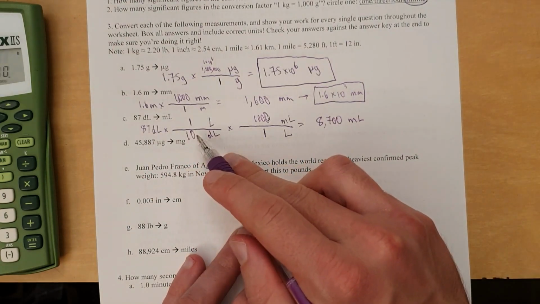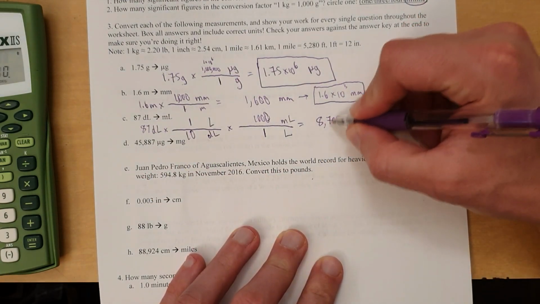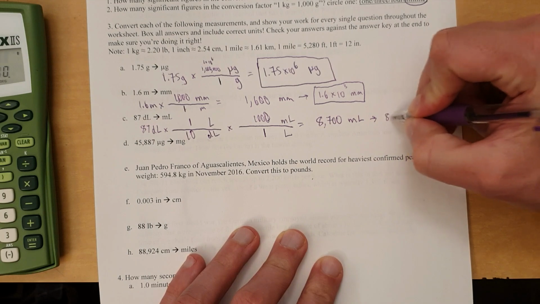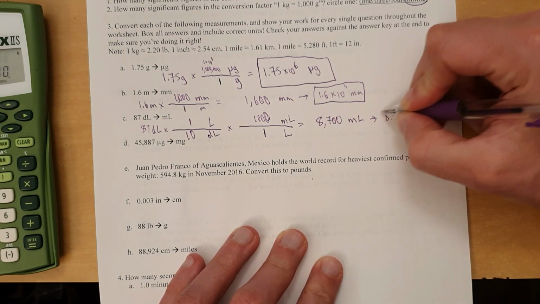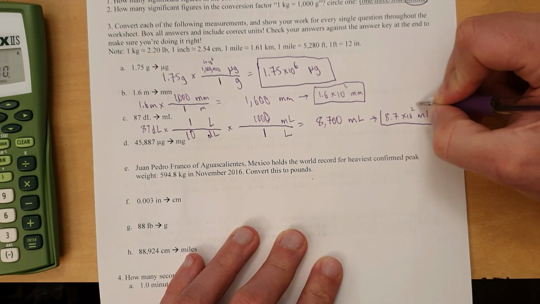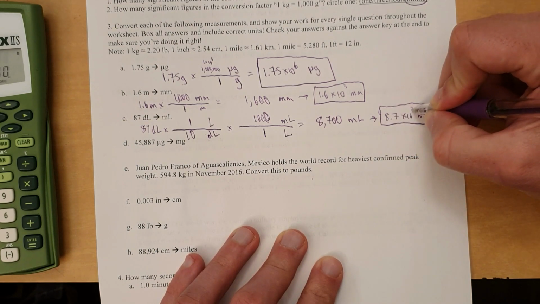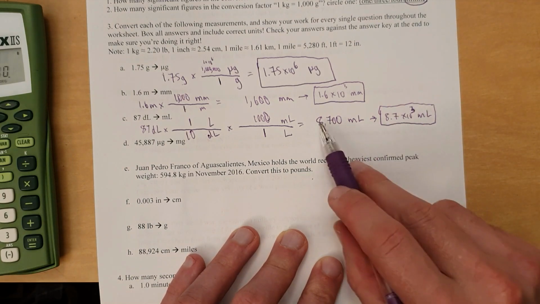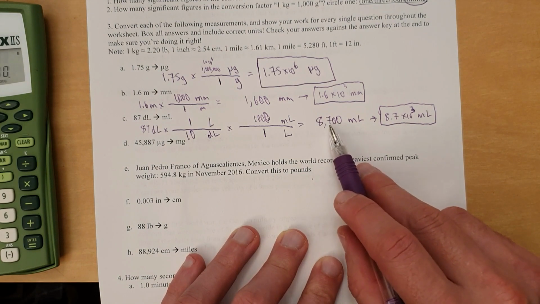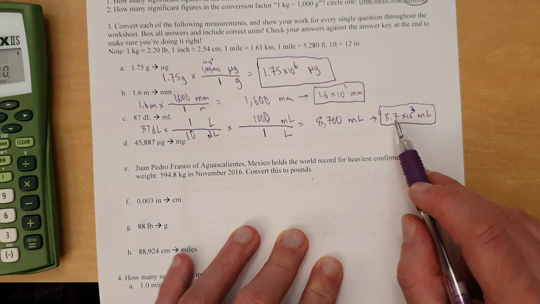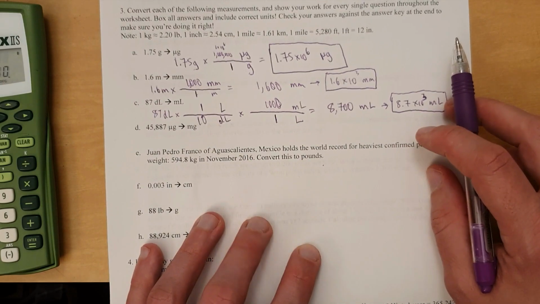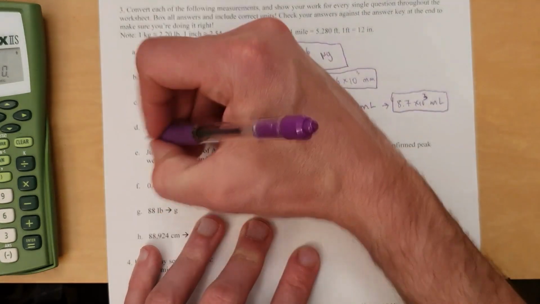2 sig figs, infinite sig figs, infinite sig figs. So we got to have 2 sig figs here. So that's going to be 8.7 times 10 to the third milliliters. 2 sig figs. I don't know why I just said second. That should be third. All right. Now, that said, should point out this does have 2 sig figs here. However, bigger than 1,000, you better be writing scientific notation. All right. Now, onward to this one.